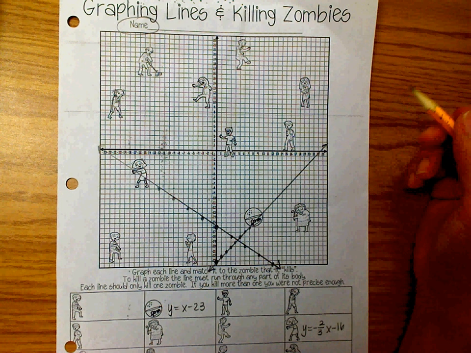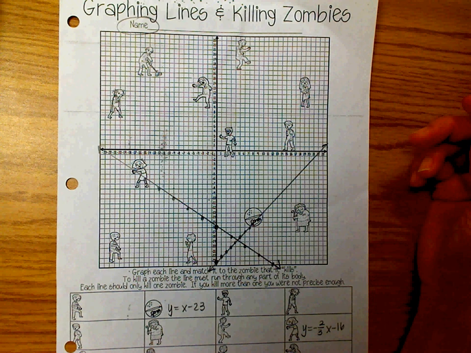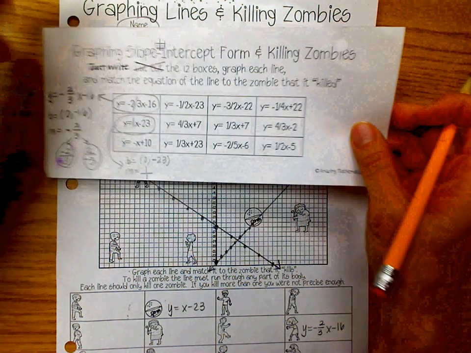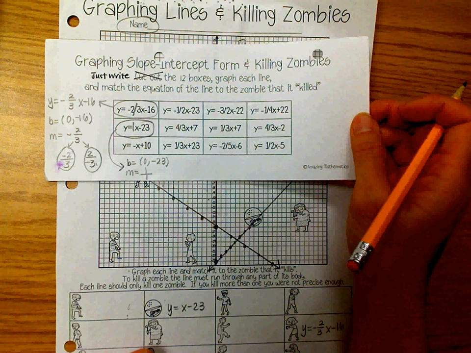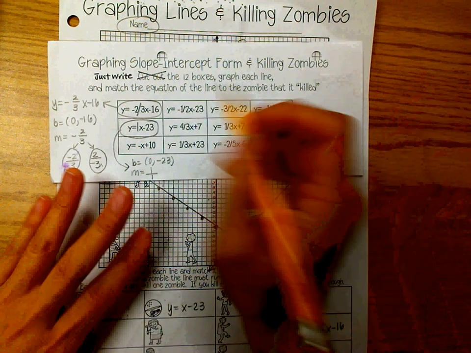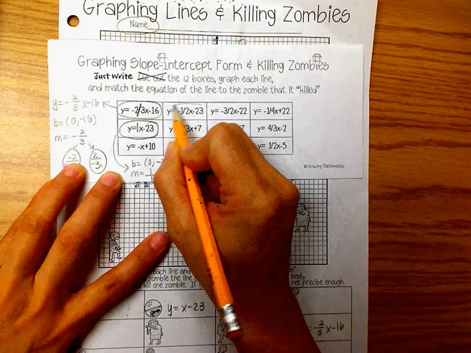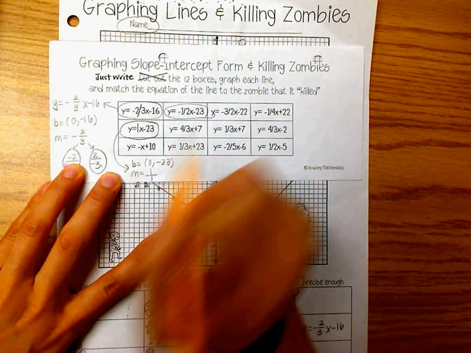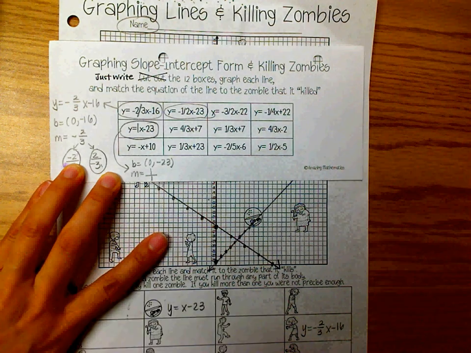Okay, I'm going to go over not every problem, but a few that I believe could be a little bit problematic. Like I'll go over these two right here. Let me do this one right here. So y equals negative 1 half x minus 3.